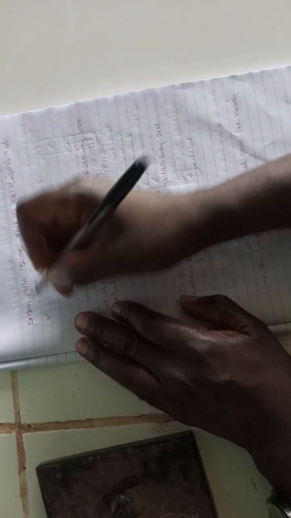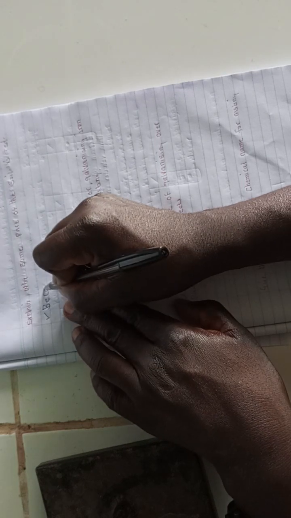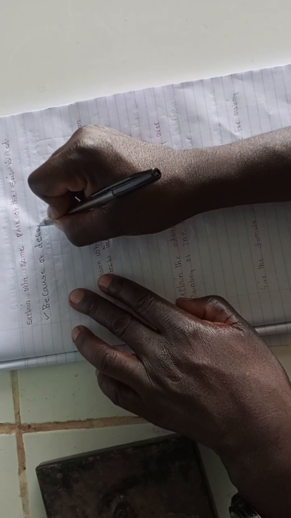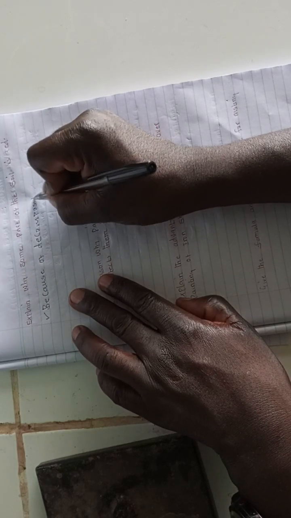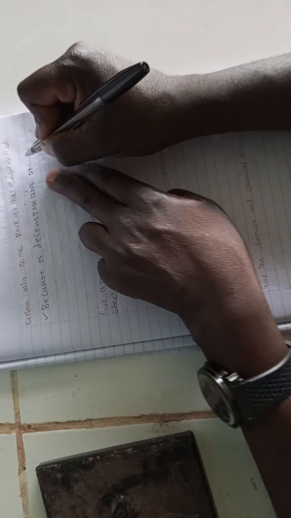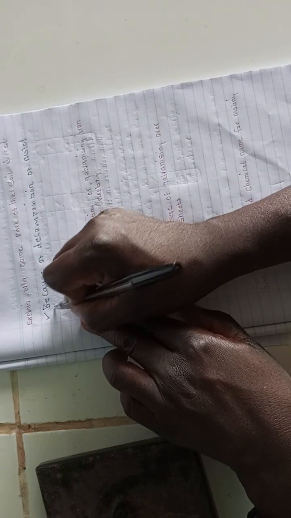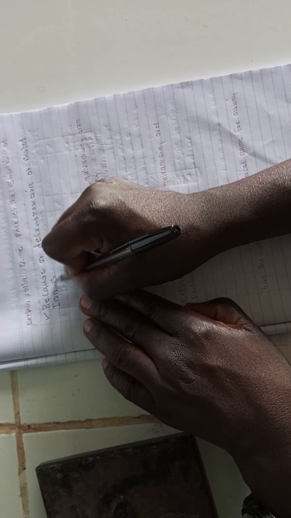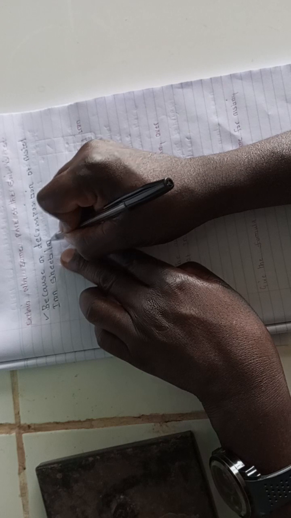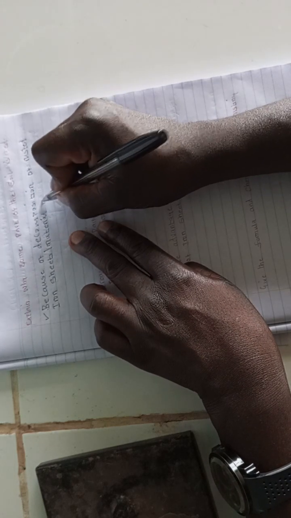So you write this one: because of decomposition of rusted iron sheets or materials in the soil.